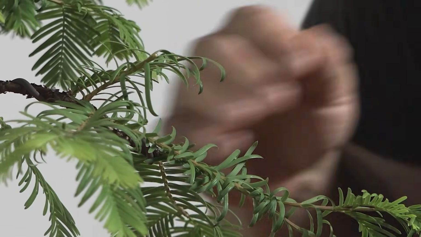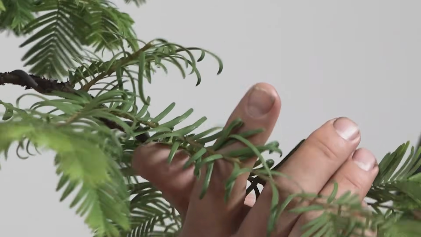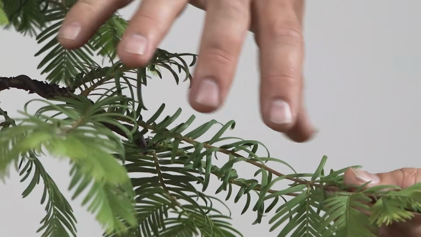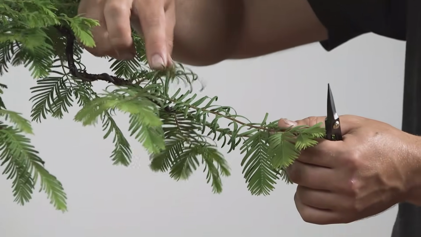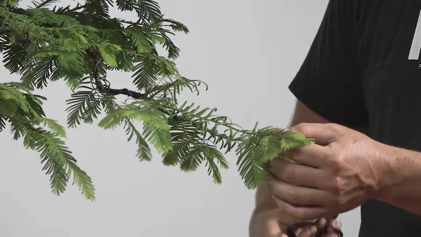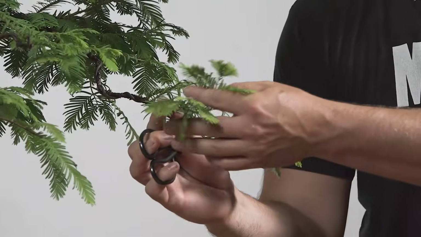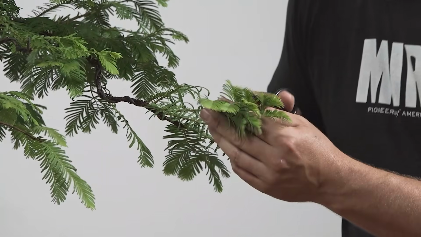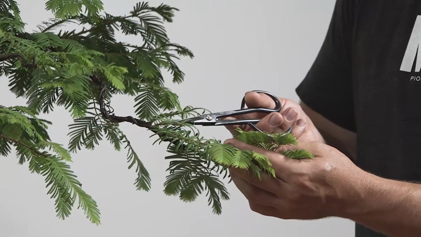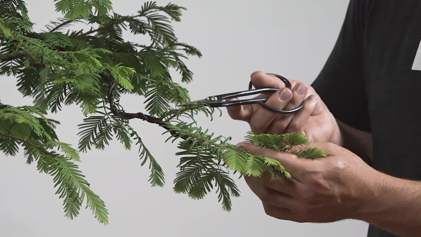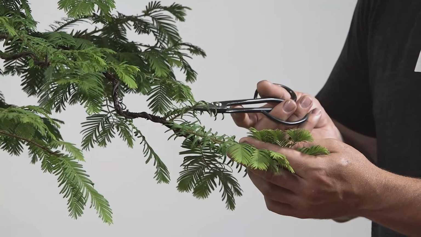Boom, okay? So now when we start to look at this, where we had these top pieces overgrowing this entire branch, now they're really nice, short, tight pieces of ramification that are going to start to bifurcate, okay? These are coming towards the front of the tree. I don't want these to be super long and dominant, but they need to be longer than the pieces above them. This is where we say there is a similarity between Dawn Redwood and Bald Cypress.